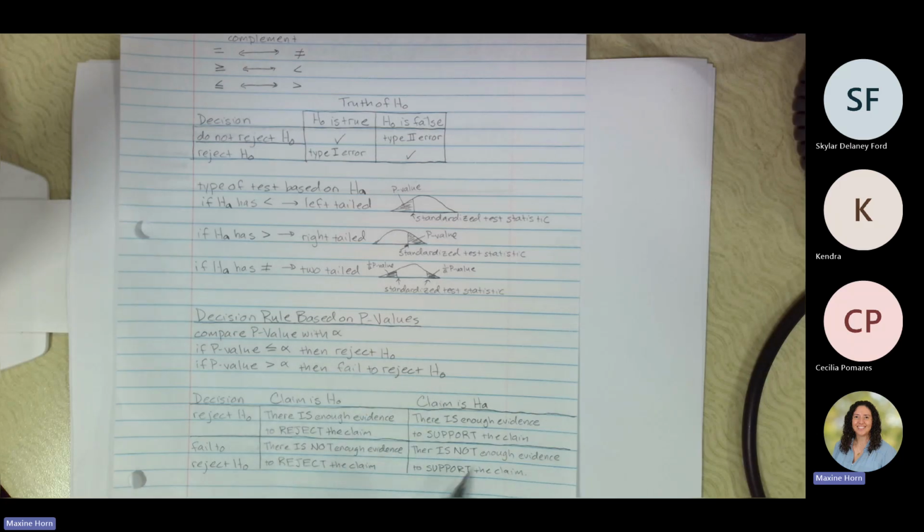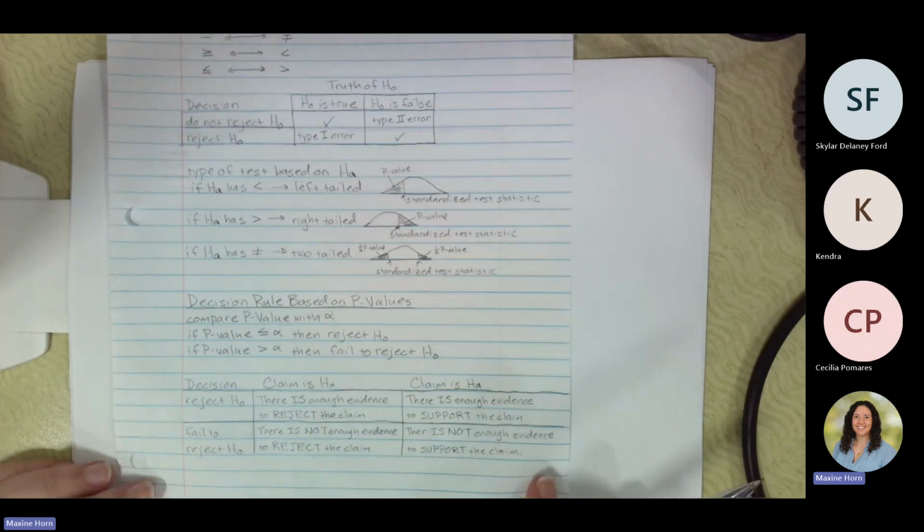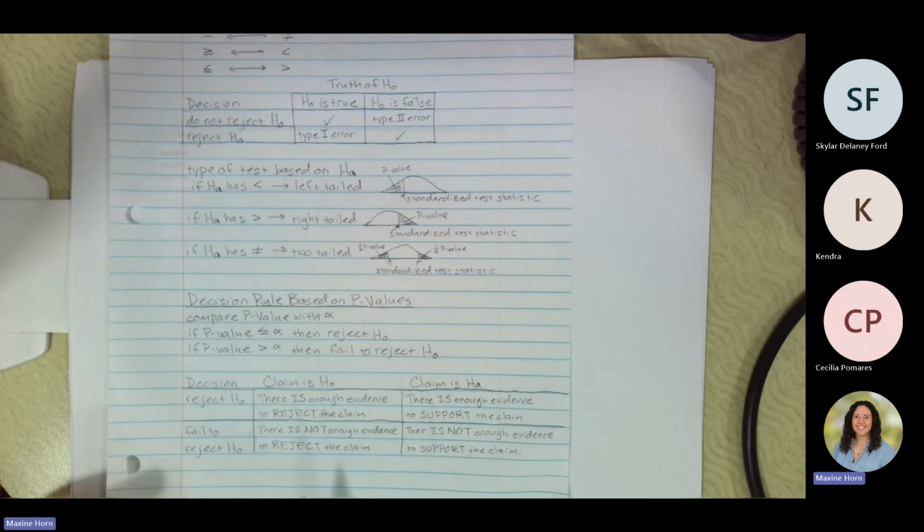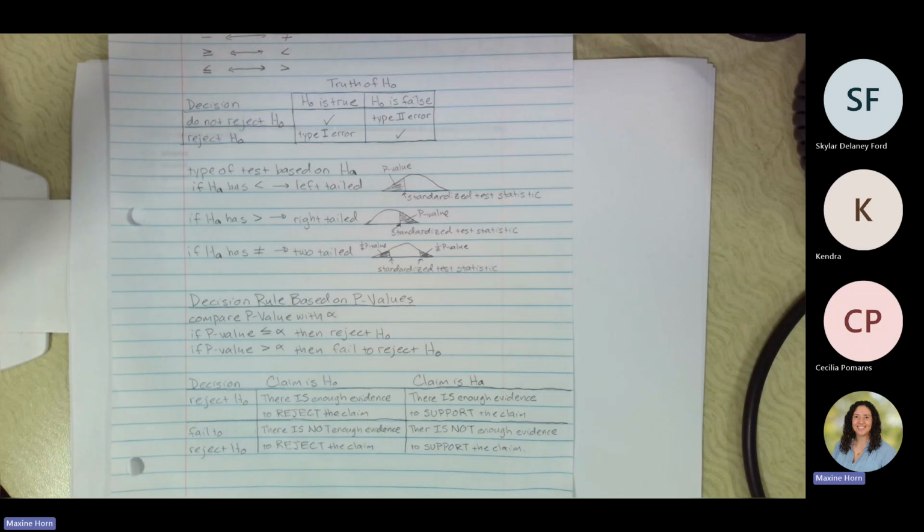Once you do that, how you word it is in this chart down here. I know this chart at the bottom looks kind of overwhelming, but if you do enough of these problems, I promise it'll get easier to notice the pattern.